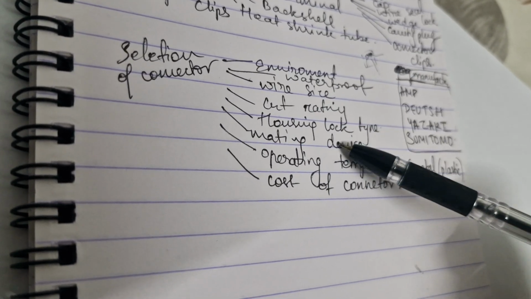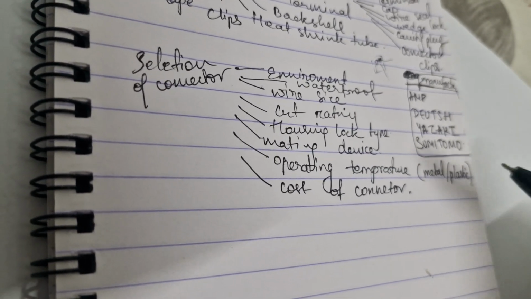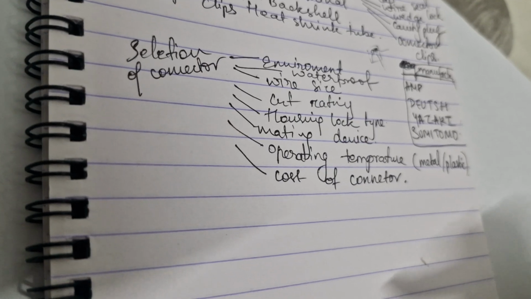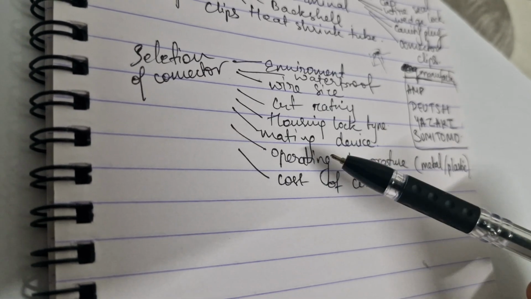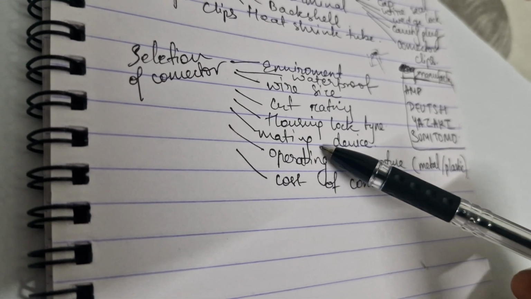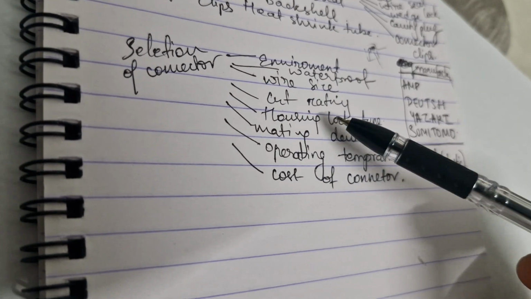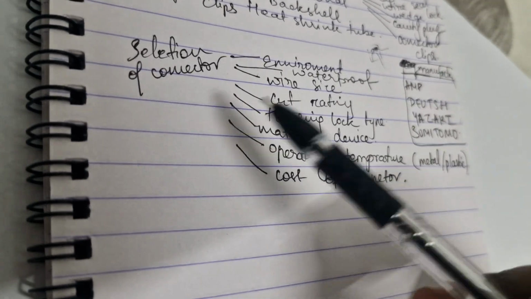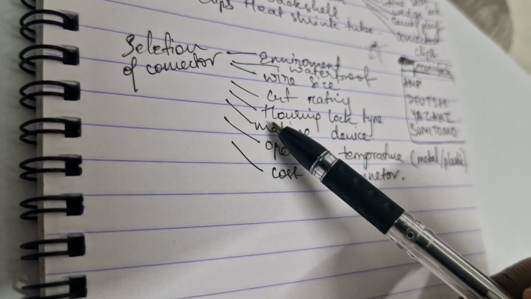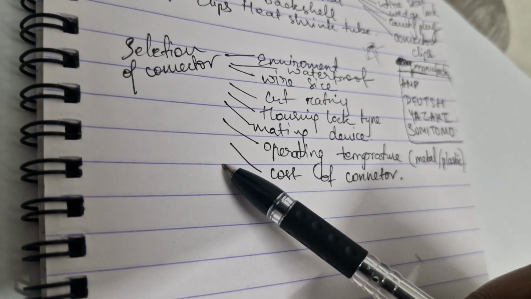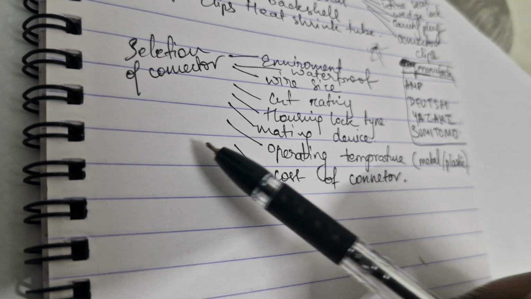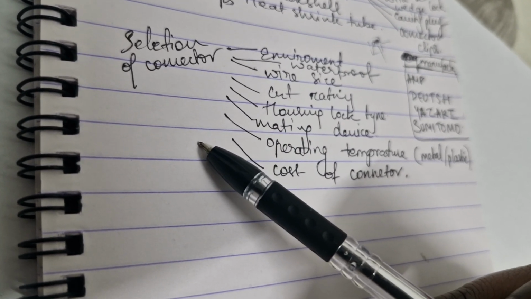And then you have to check the housing lock type, what kind of lock it is, whether it's fitting or not. Also you have to check the mating device, whether it's mating properly or not, because one side of the connector is different, the other side connector is different, and both are not connecting. So we have to check whether the mating device is mating properly or not.